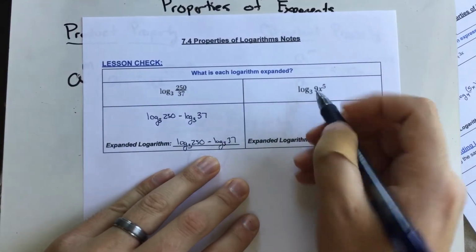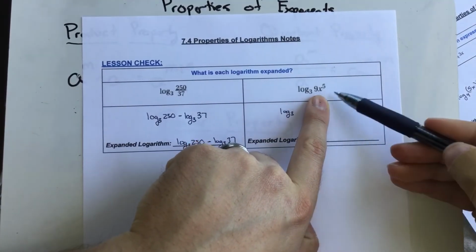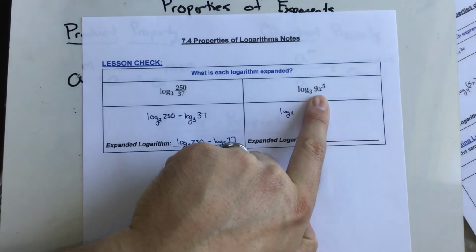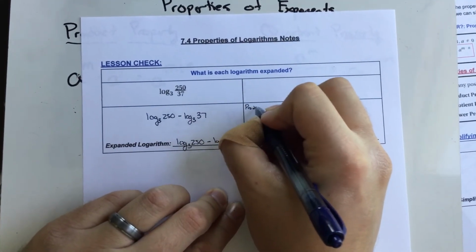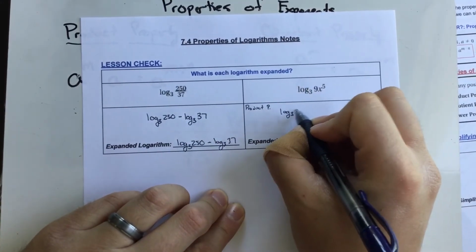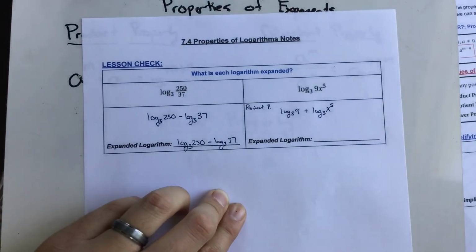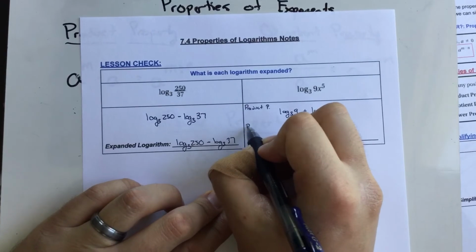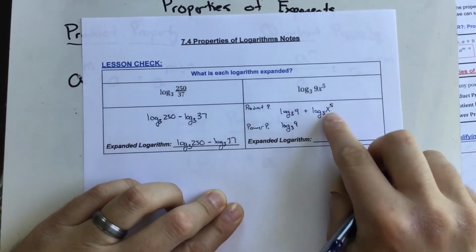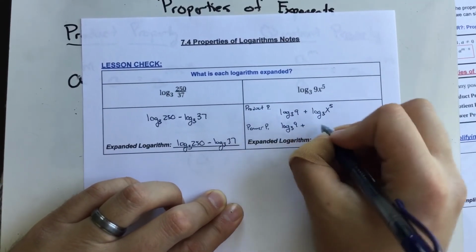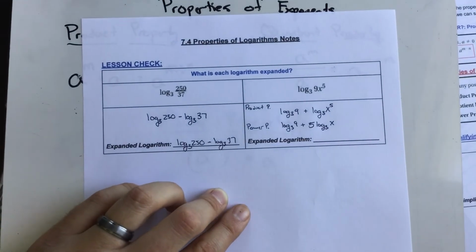Last one, log base 3. I see here that there is multiplication, but there's also that exponent. So my first step, I want to separate these using the product property. Then I can use the power property to simplify this second term. So it's going to be plus 5 log base 3 of x.